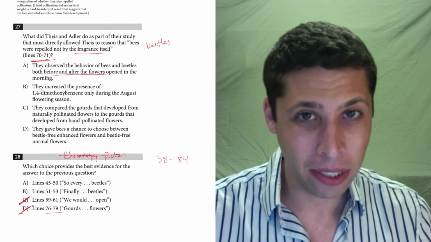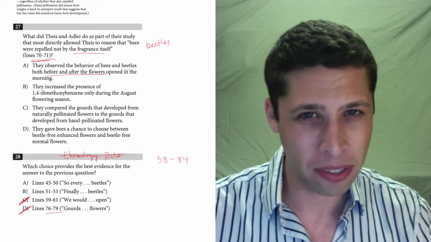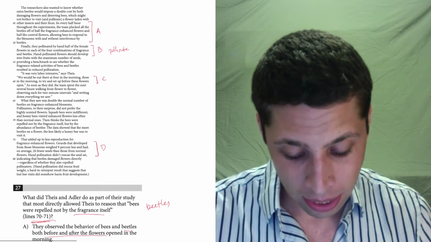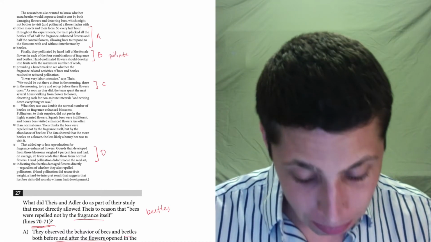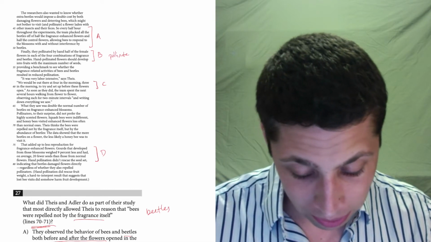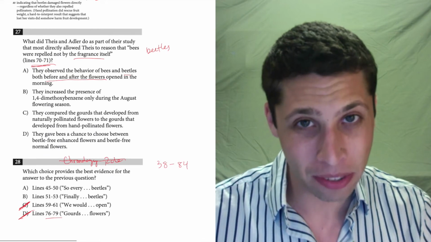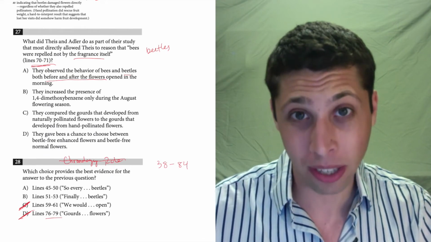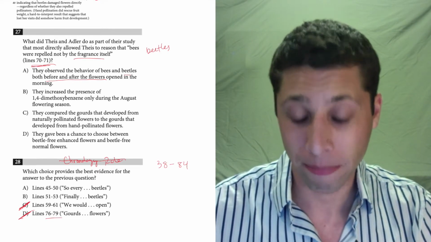I don't really remember them observing the beetles' behavior. I don't remember this element of time before and after the flowers open in the morning. I could go back and reread a little bit here, but I don't see anything about morning or flowers opening. They talk about every half hour, so time doesn't really seem to match up with the way the time is described in this choice. I wouldn't necessarily eliminate A, but I don't feel strongly that it's right.